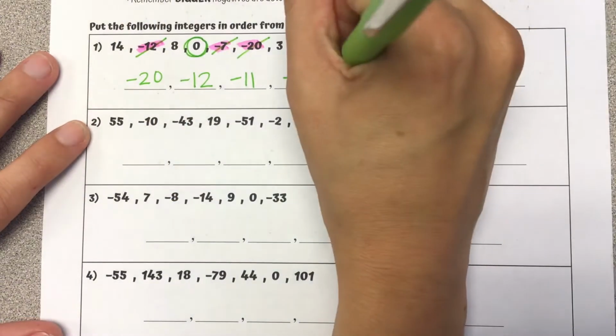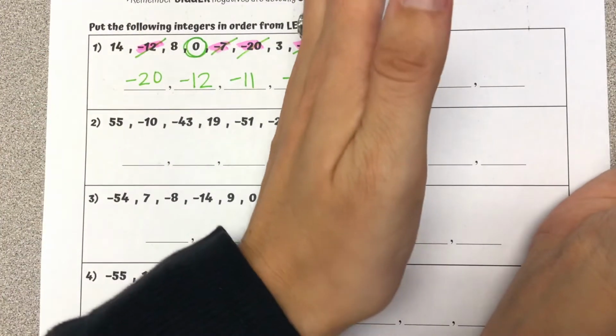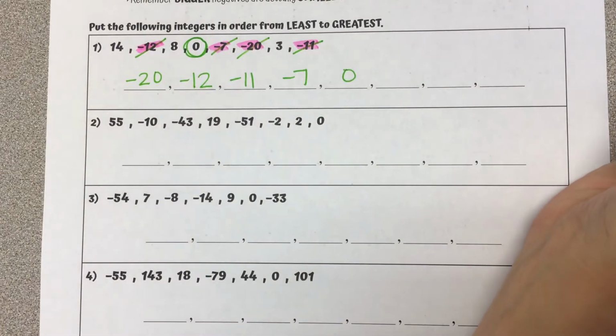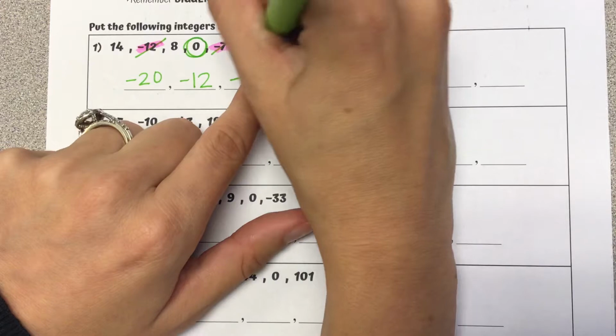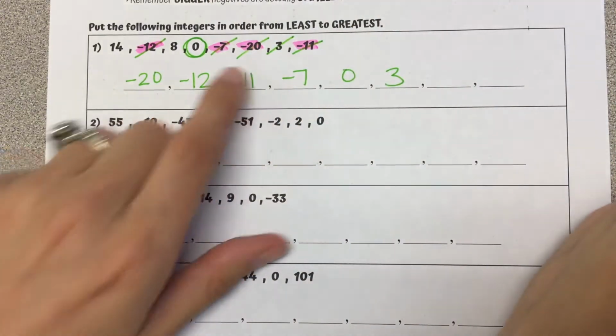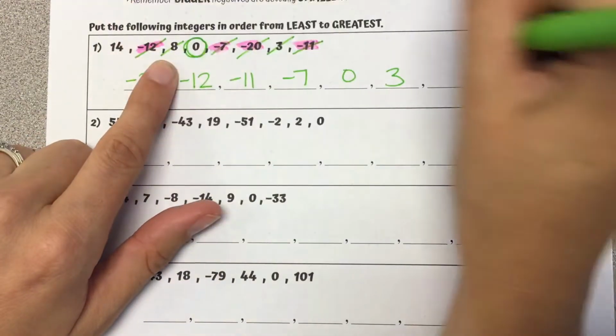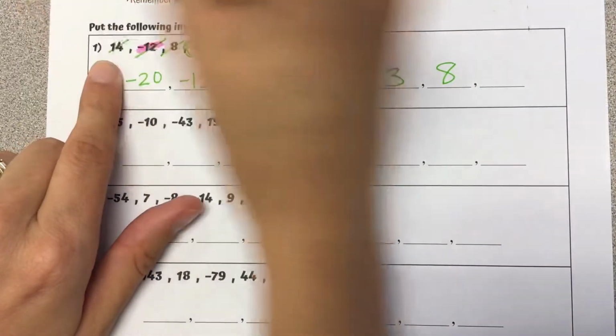0. And I see 0. That should be the dividing line between the negatives and the positives. And then our positives work normally. So what's the smallest positive? 3. Then between 8 and 14, 8. And then last but not least, 14.